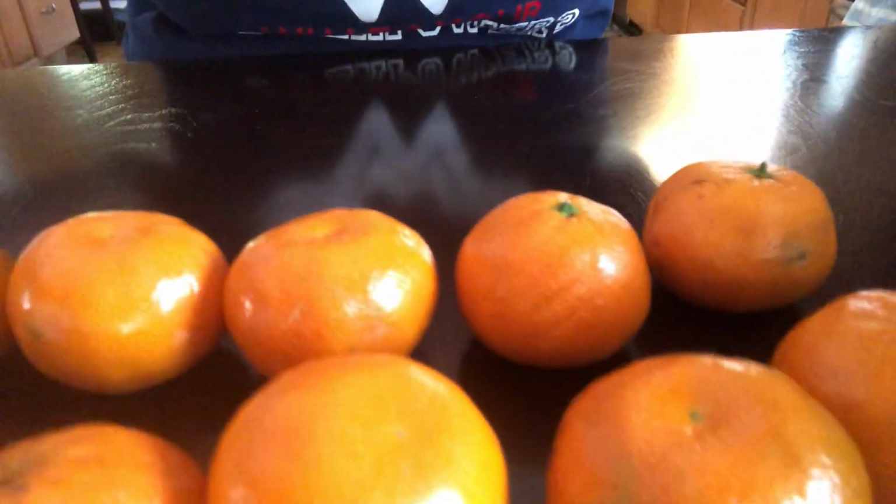Let's count them. 1, 2, 3, 4, 5, 6, 7, 8, 9, 10. 10 bears. I'll give you a better look at it. 10 clementines, which we said are bears.